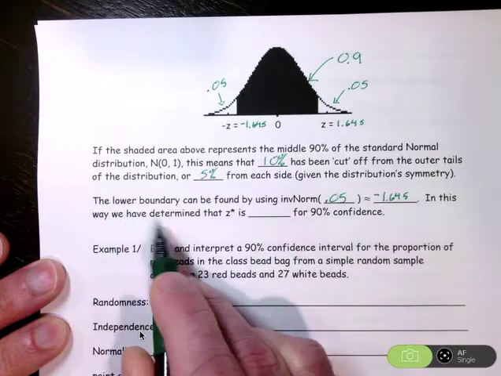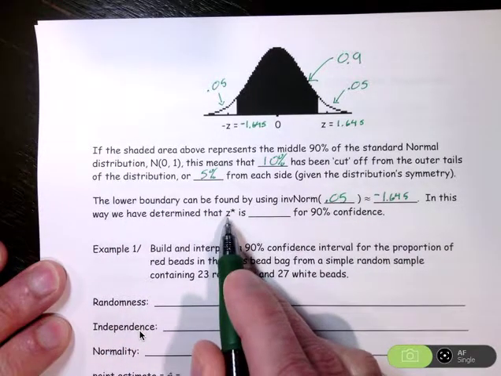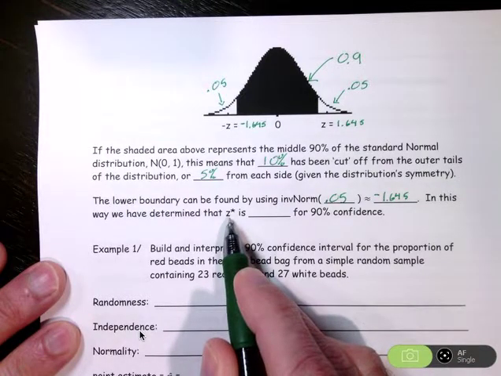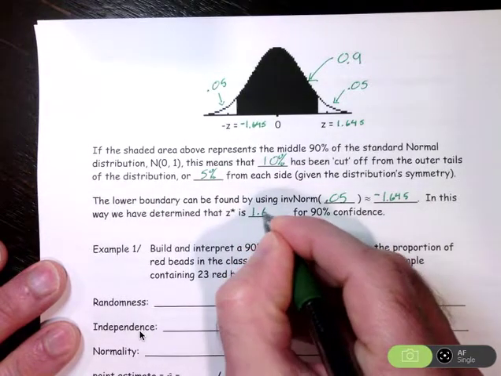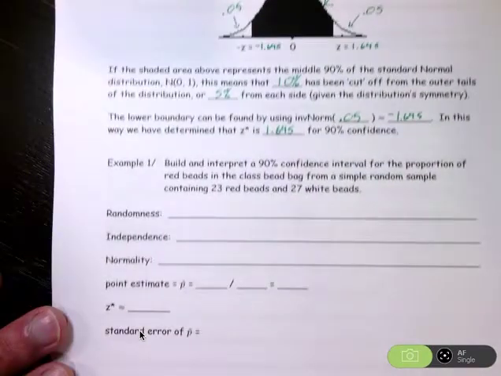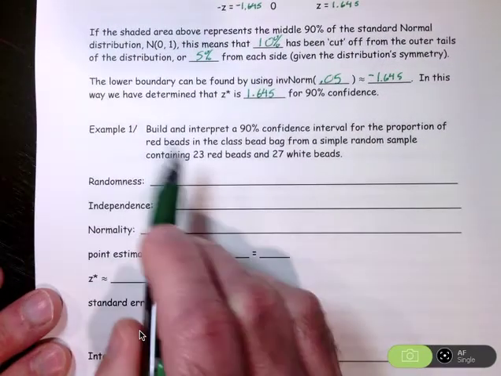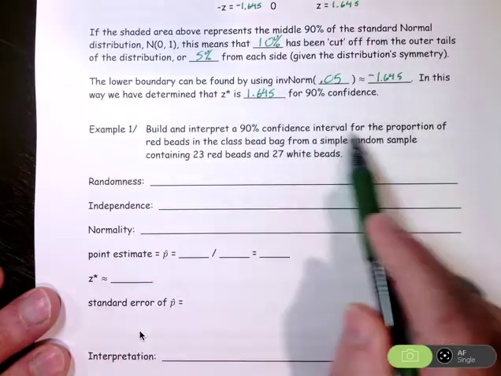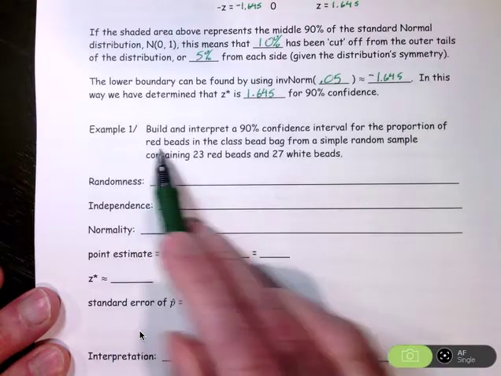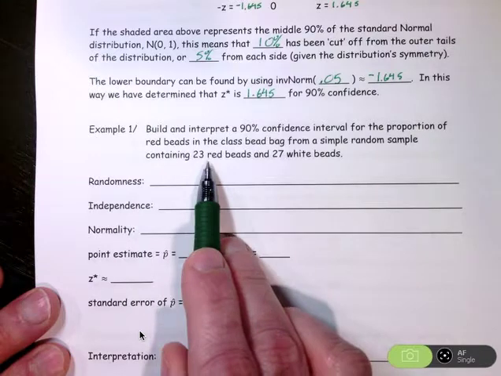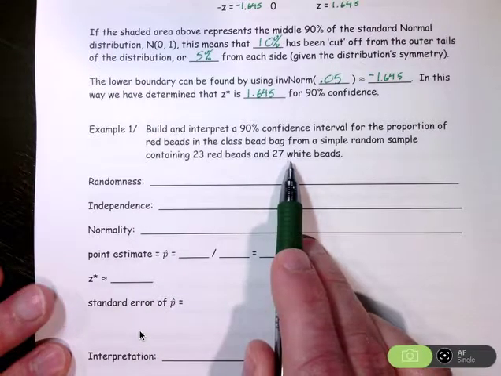So what we have found here, in this way, we've determined that z star, the critical value, in other words, the number of standard errors that I need to use in order to calculate my margin of error, is 1.645. And that will give me 90% confidence, and now we can build our 90% confidence interval. So here's our example. Build and interpret a 90% confidence interval for the proportion of red beads in the bead bag from a simple random sample where that sample had 23 red beads and 27 white beads.